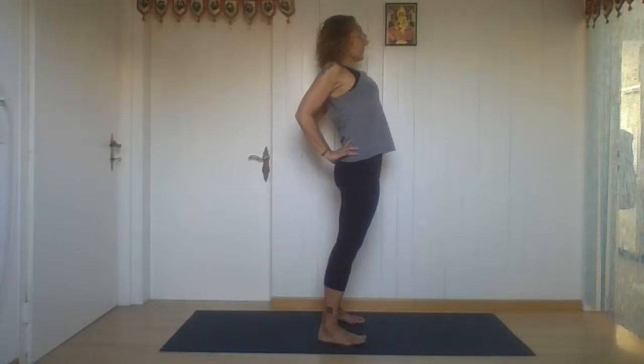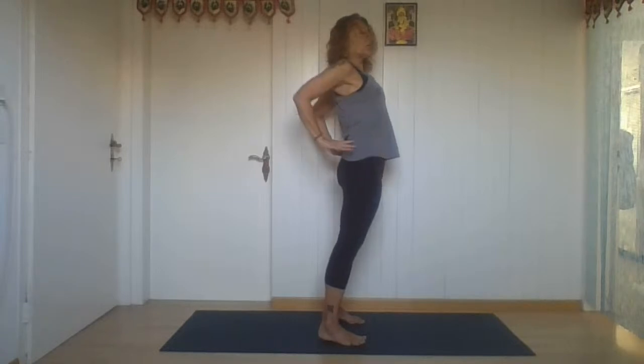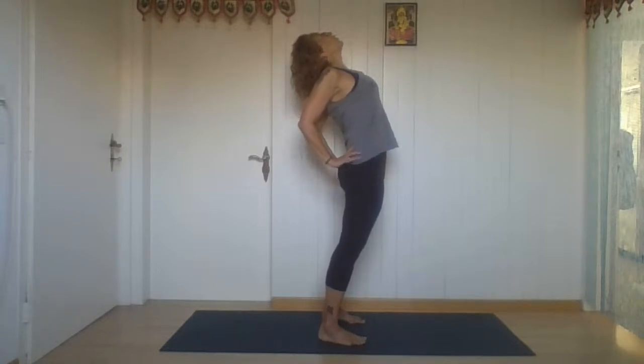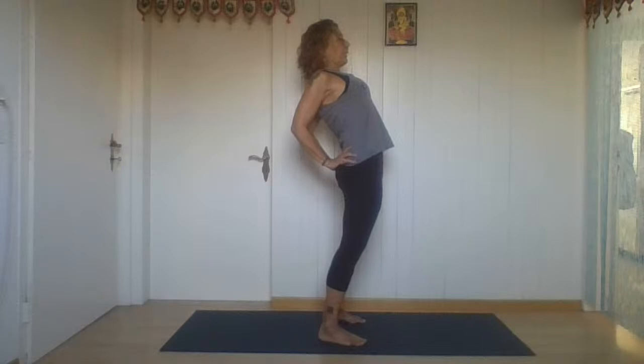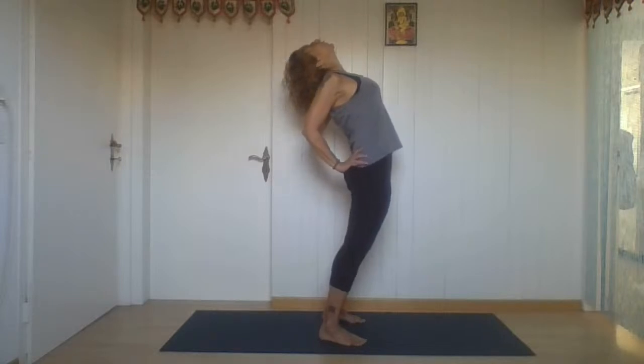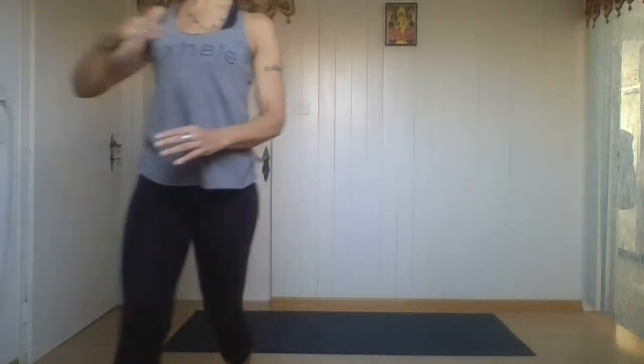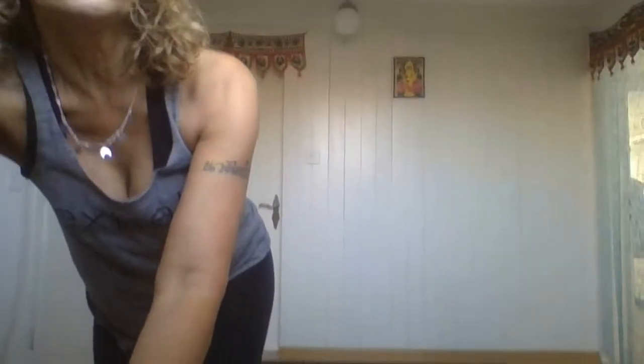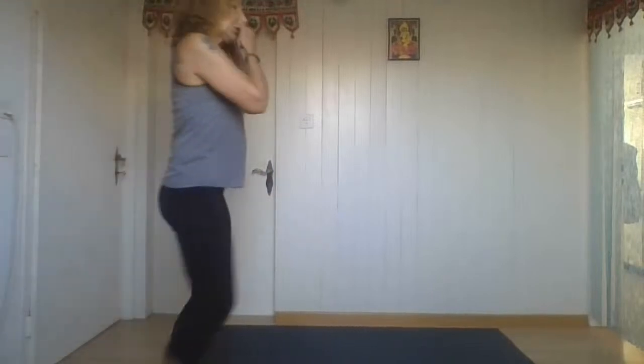Extend your legs. Feel your feet, your toes. And lift your chest. Push your hips slightly forward. Lift the chin. Stay there, breathing up to your chest. You don't have to force. Just a gentle back bend.